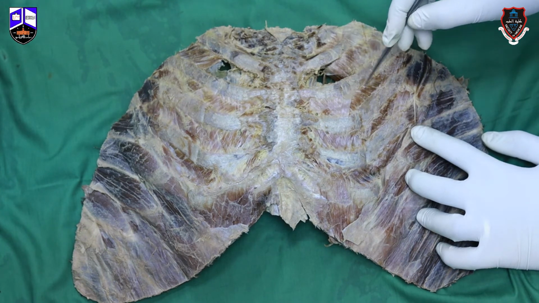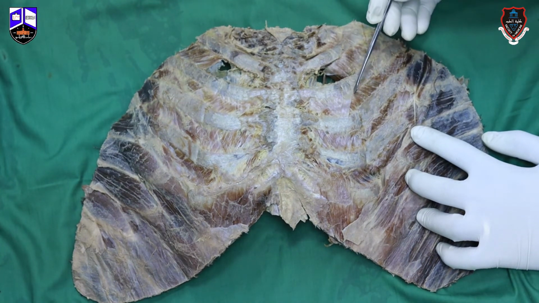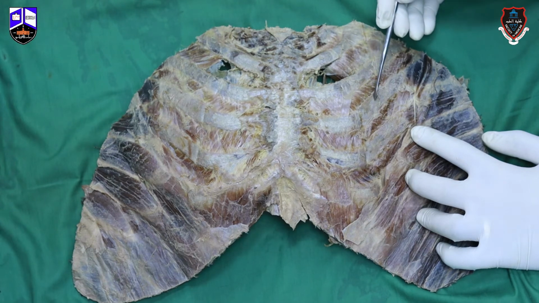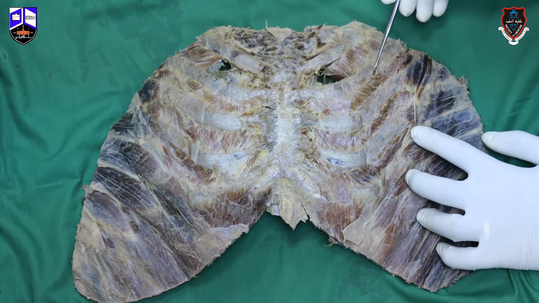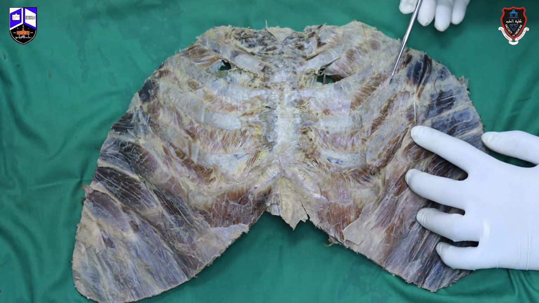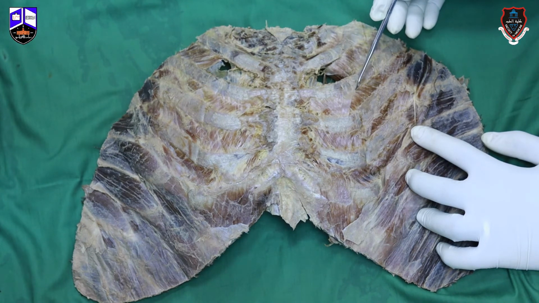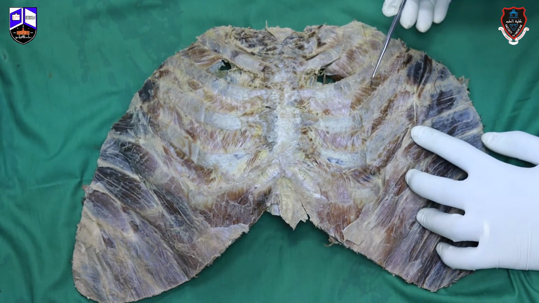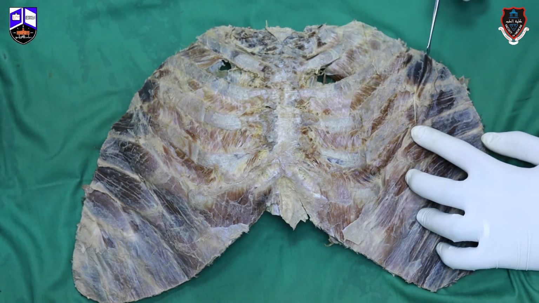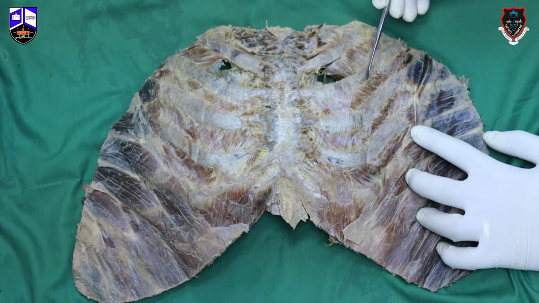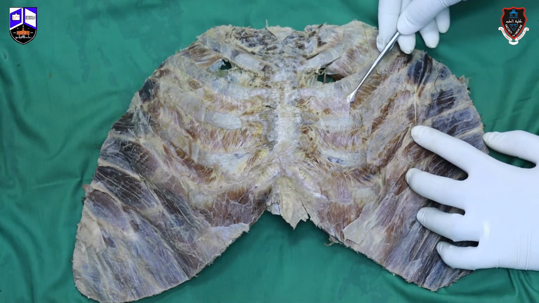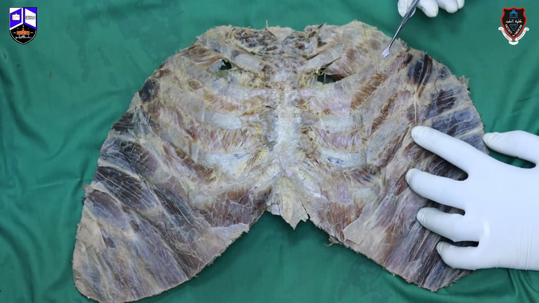Deep to the external intercostal is the internal intercostal muscle. This muscle runs from the lower border of the rib above to the upper border of the rib below, with its fibers going in a downward and backward direction. This muscle at the back of the intercostal space is replaced by a similar membrane to this, which is called the internal or the posterior intercostal membrane.